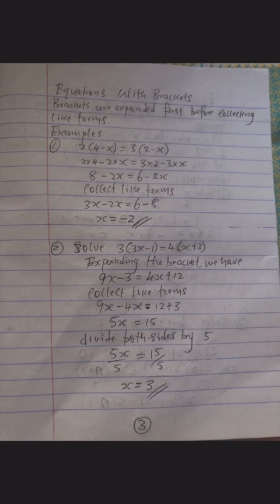Okay, now to solve example number 1 here, we'll say 2 multiplied by 4 minus 2 multiplied by x, which is equal to 3 multiplied by 2 minus 3 multiplied by x. So we'll have 2 times 4 is 8, 2 times x is 2x, and which is equal to 6 minus 3x. When we collect like terms, if notice, we have minus 3x, sorry. When it crosses to the left hand side, it becomes plus 3x.